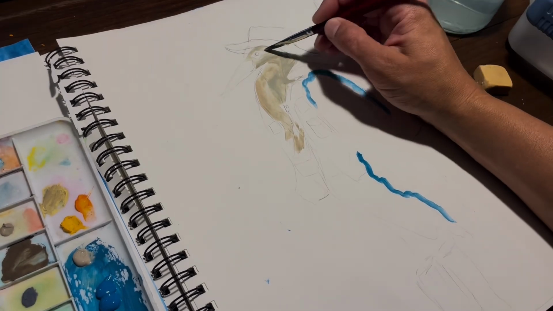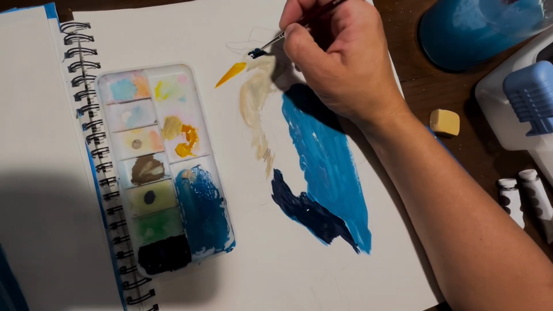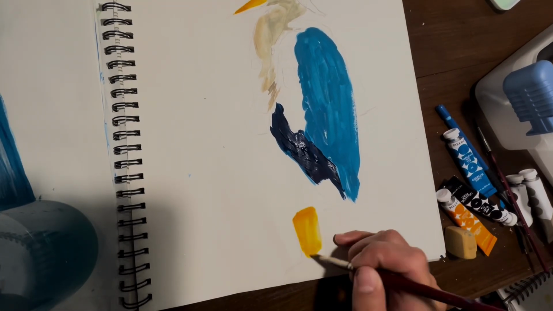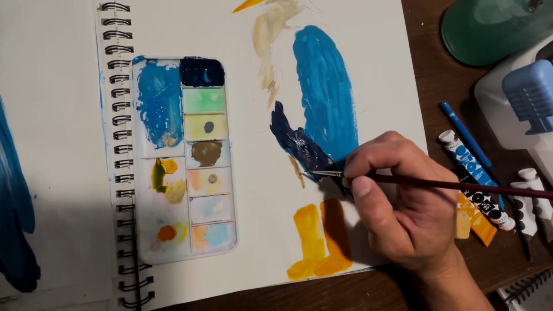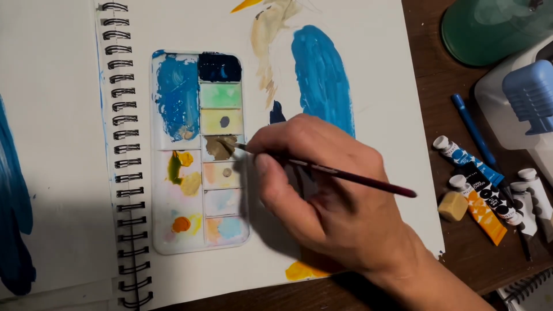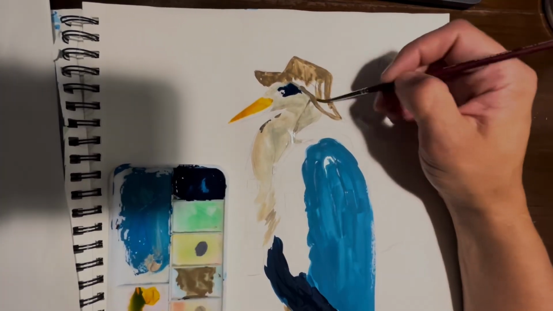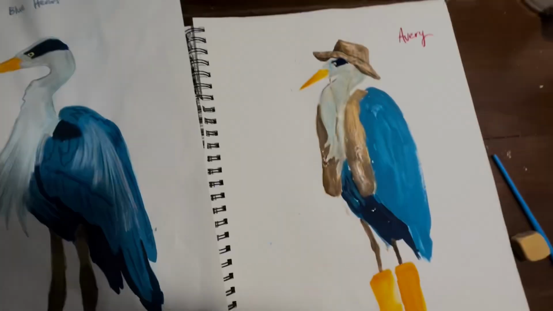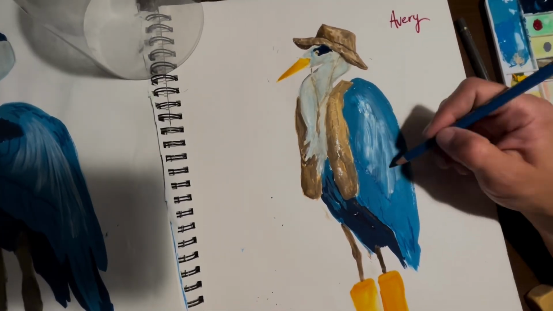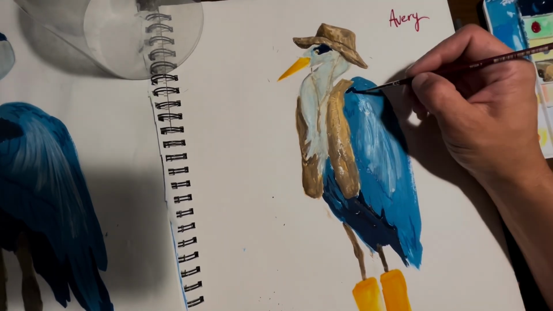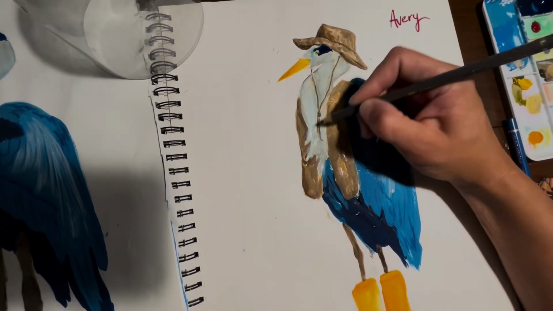So just going over, I gave him a little hat, I gave him a little vest, and I gave him some boots. So here's his hat. I'm just doing it brown right now, but I'm thinking maybe red, but I'm not sure. And I'm just looking at my other heron and trying to add in the details that I want to match. That's why I did the prototype.